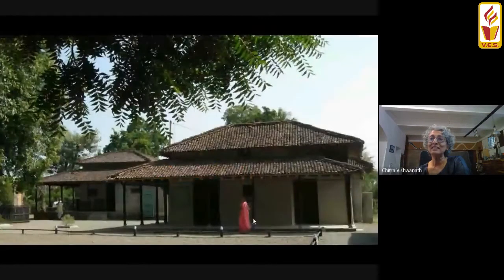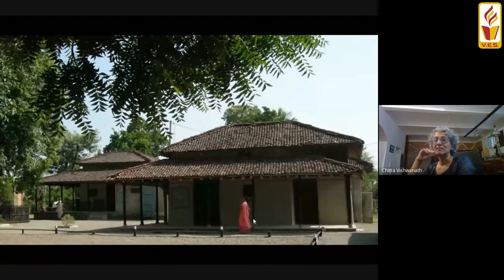The next example is Gandhi's ashram at Wardha. To me, this is kind of the mother of wattle and daub construction, mother of design too.